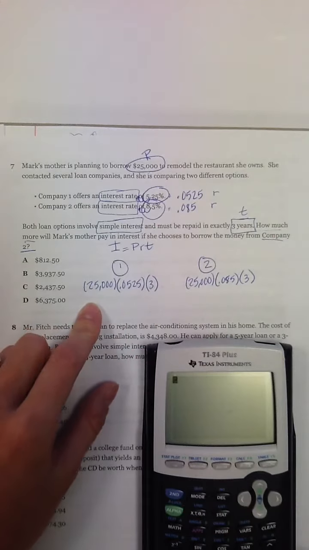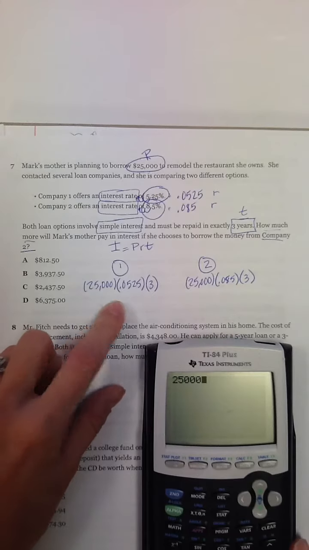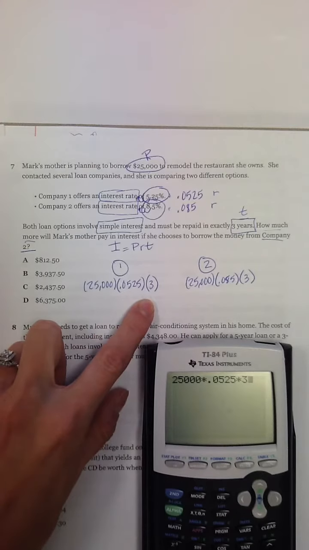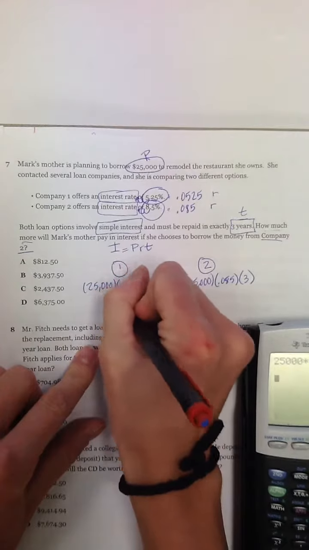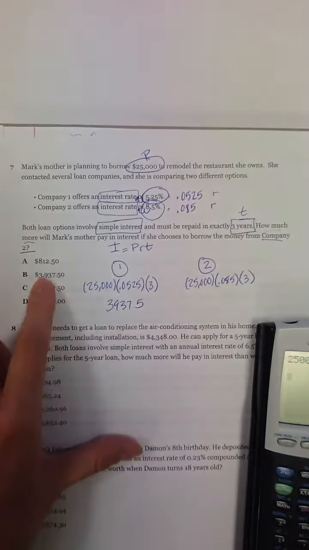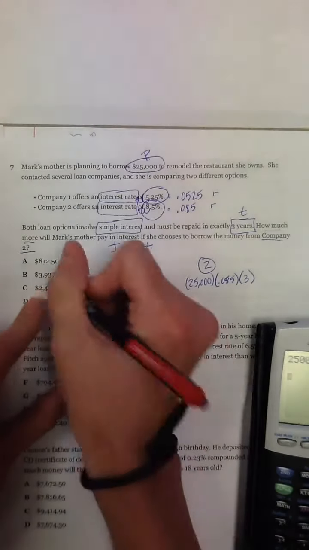So starting with company 1, 25,000 times 0.0525 times 3. So that's 3937.5. Do you see that in the answer choices? Yep, they're trying to trick you. Get that out of there.